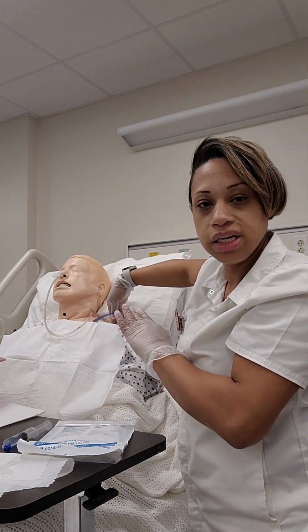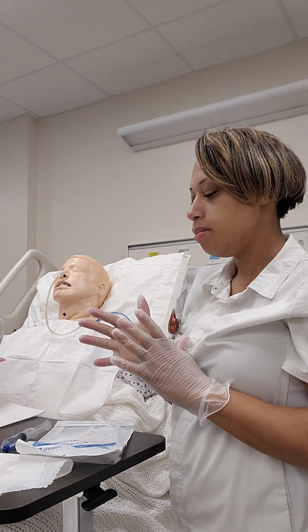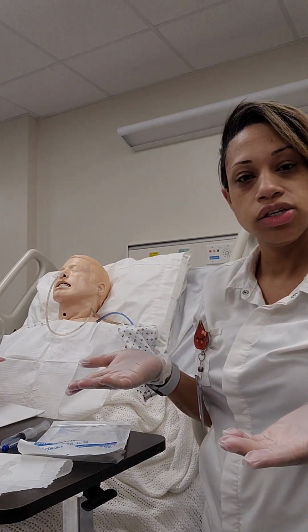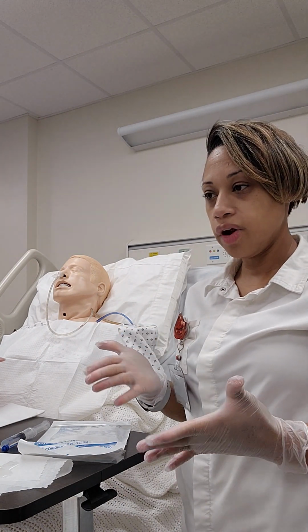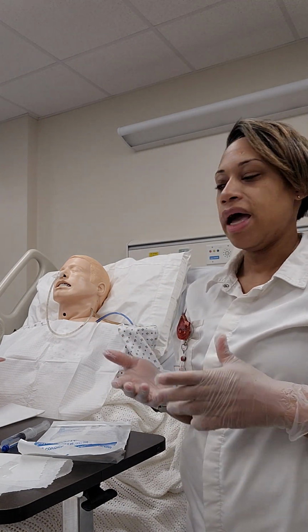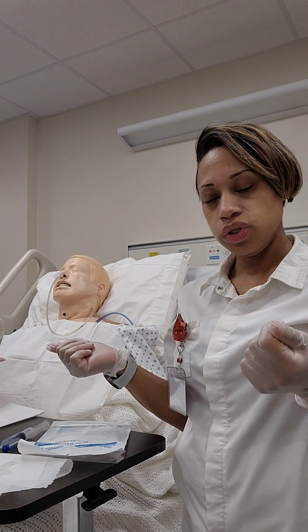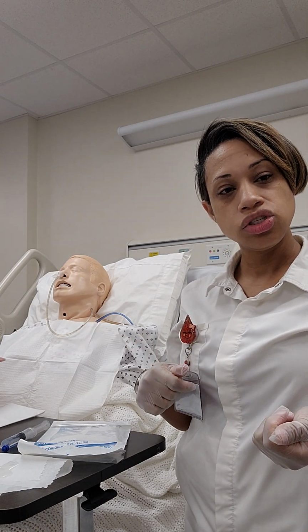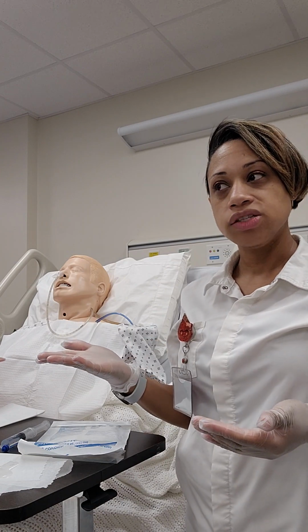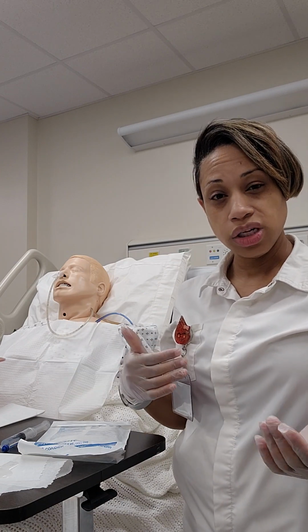So I'm going to temporarily tape that spot. And then I need to confirm placement. Ways to confirm placement will be I can withdraw gastric contents and check it against the pH, or I can get a chest x-ray depending on the doctor's orders.